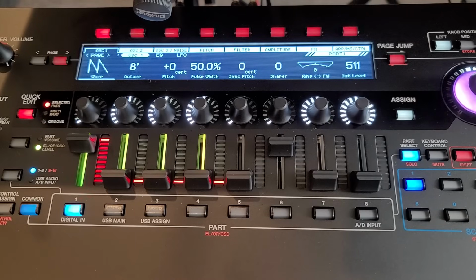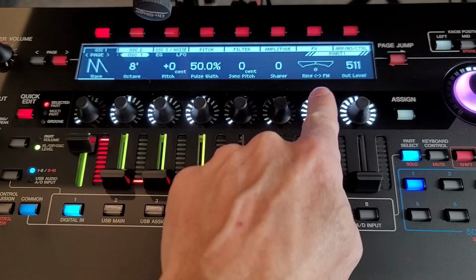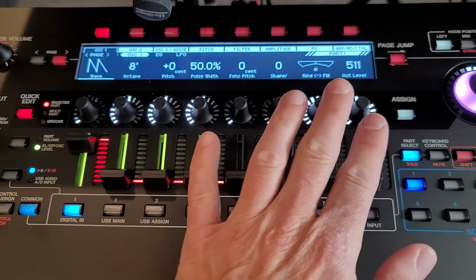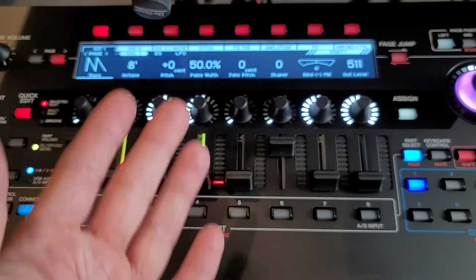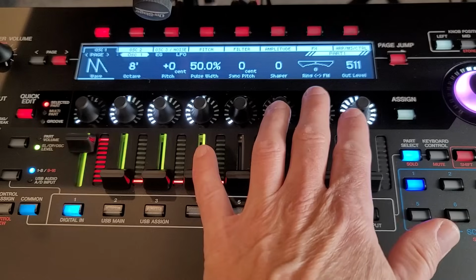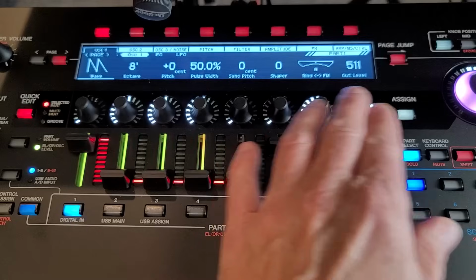One of the things I wanted to talk about was the built-in ring modulator and FM modulator, which you can see here on the sub panel in AN-X mode. On many synthesizers, whether digital, virtual analog, or actual analog, you can take an oscillator and use it to modulate another oscillator.